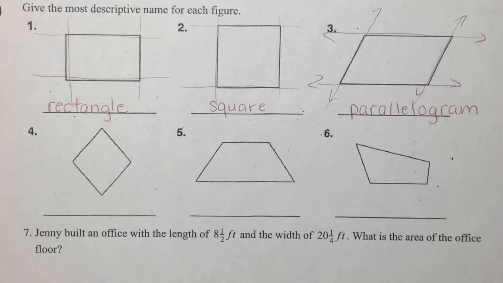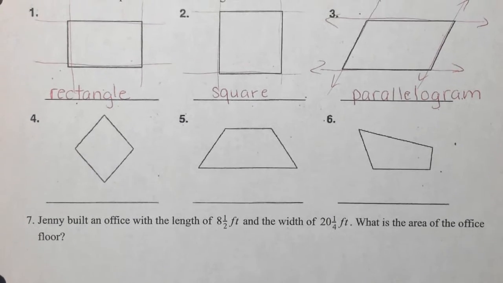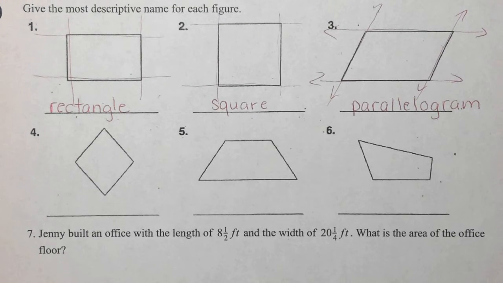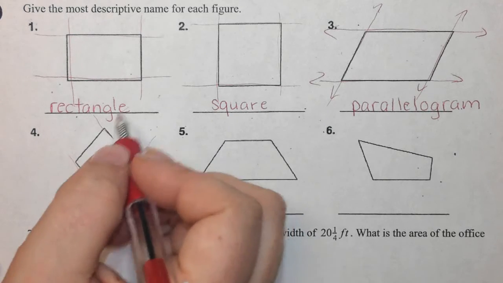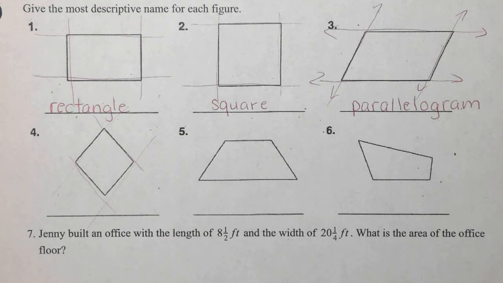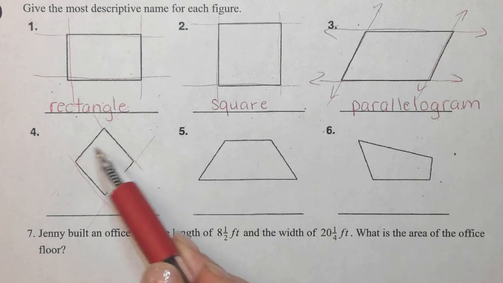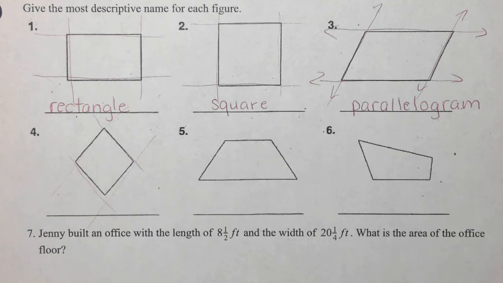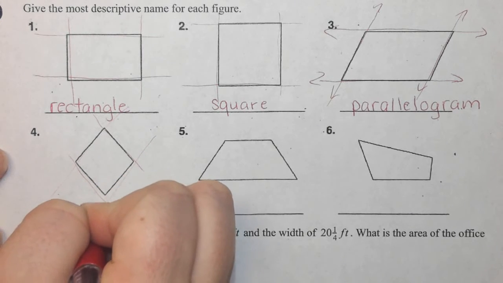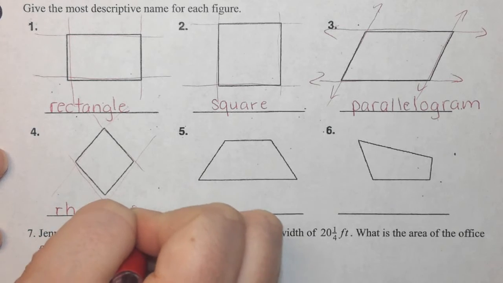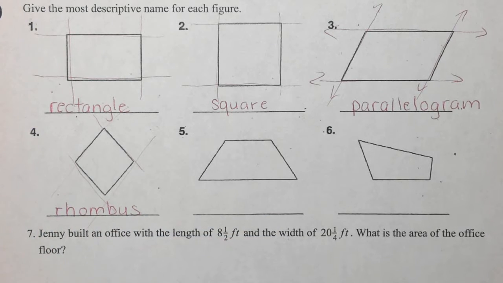All right. Number 4. Number 4 looks like a diamond, but if I look, are those lines parallel? Yeah, so it's a parallelogram. Now the difference is, this is kind of like a rectangle. A special rectangle is a square. A special parallelogram also has a name. Do you know what that is, Easton? Rhombus. So R-H, it's a silent H, O-M-B-U-S. Rhombus.